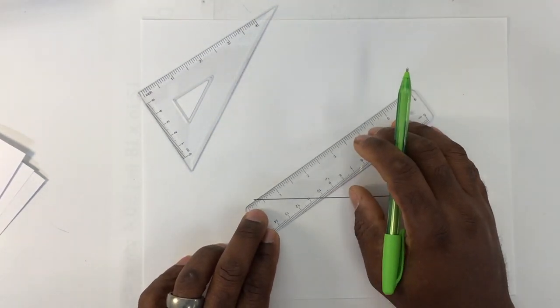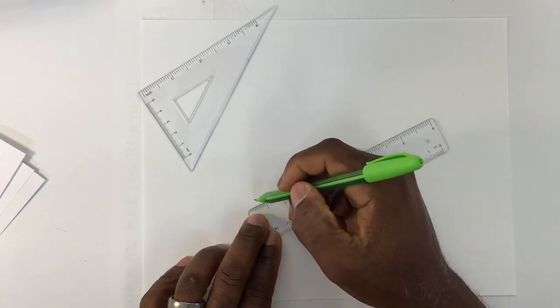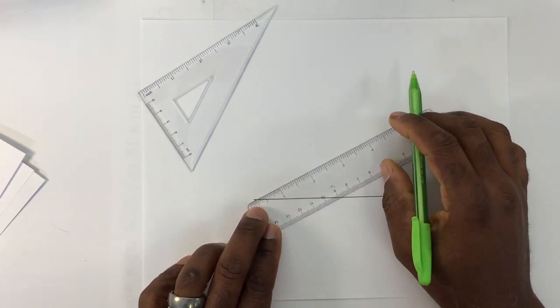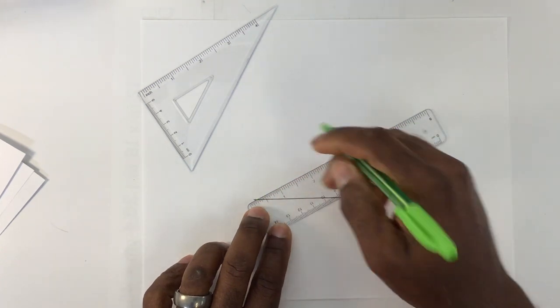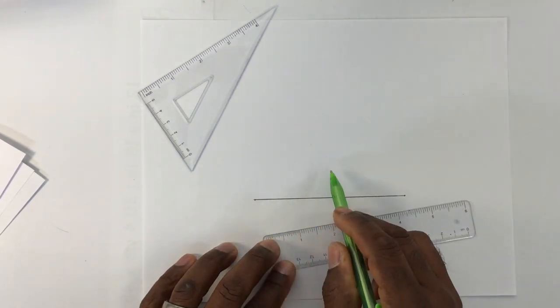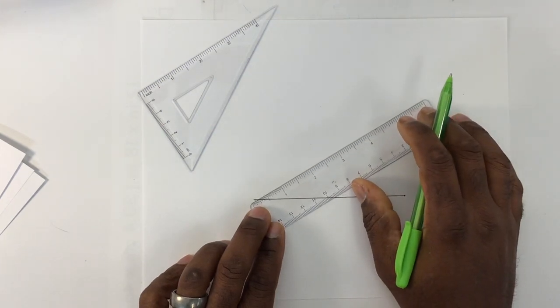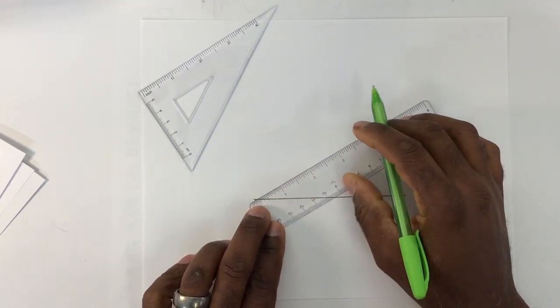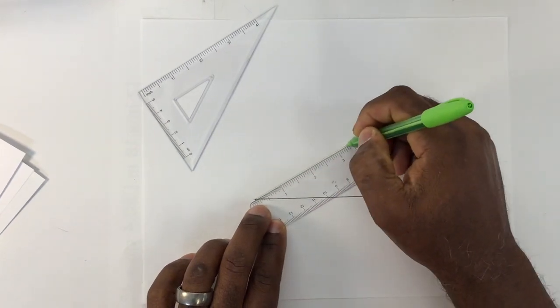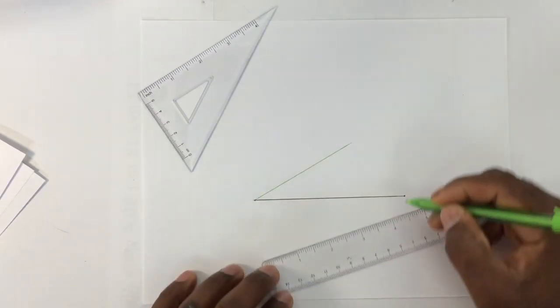You approach the line. It could be vertical, it could be horizontal, and you come to one end of it and just draw a line at any angle. But the line you draw has to be shorter than this actual line. So I'll take the green pen here and just draw a line.